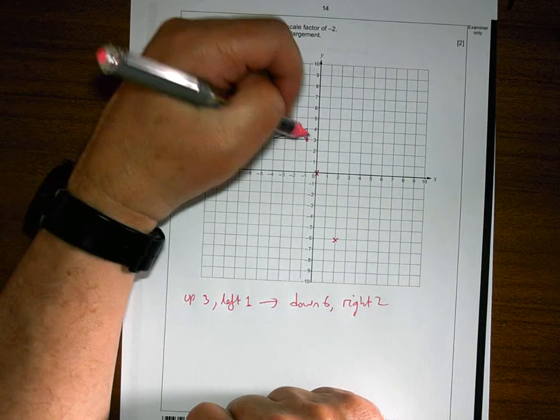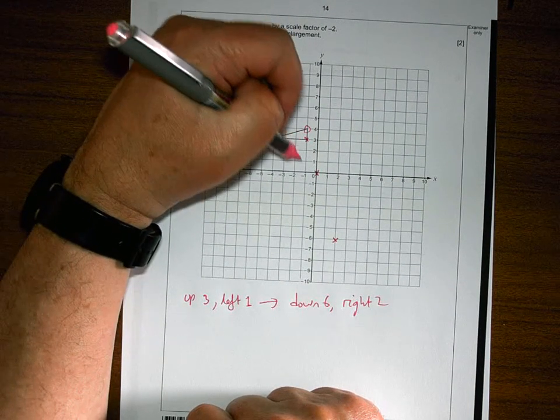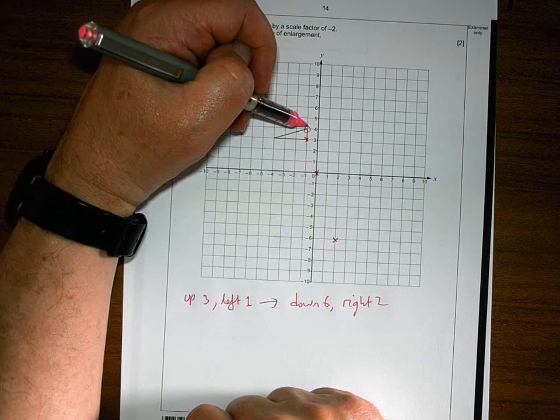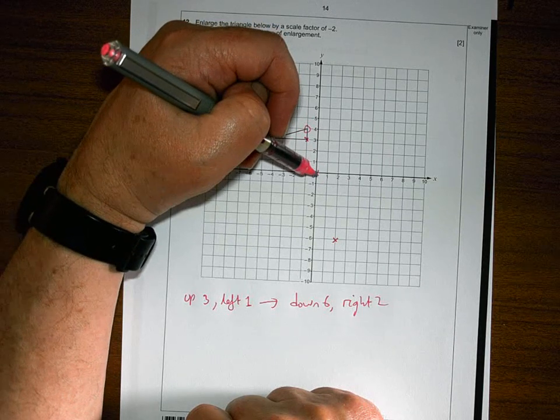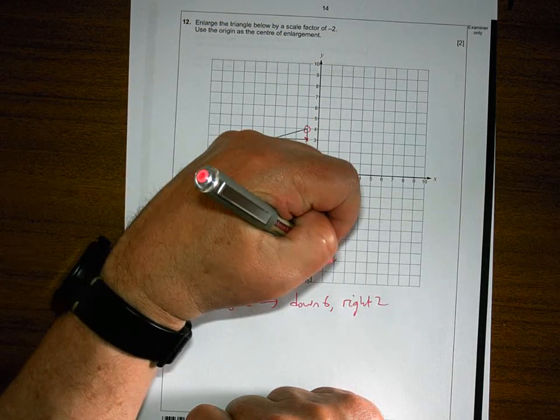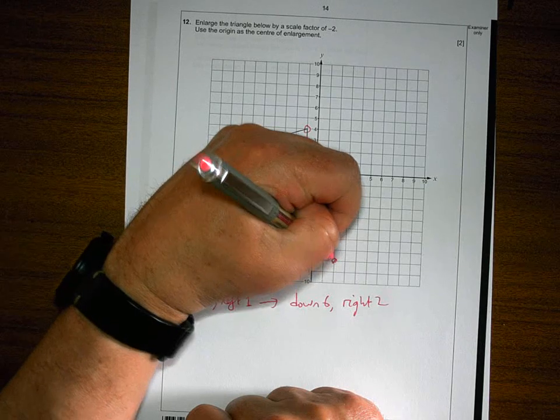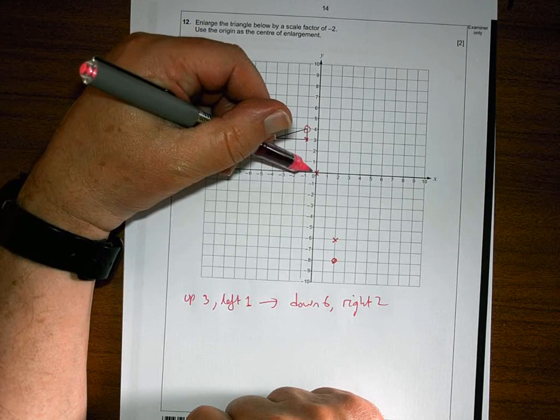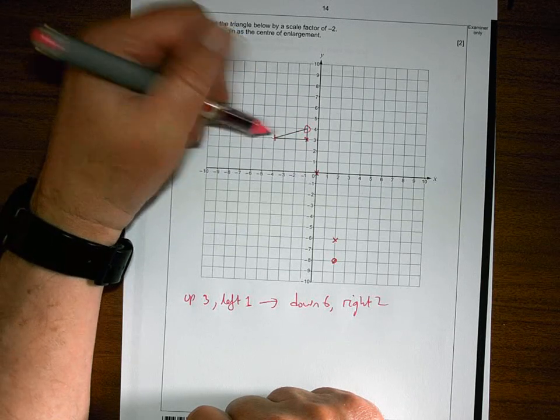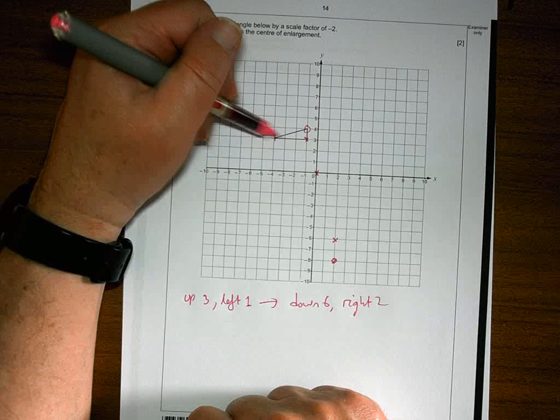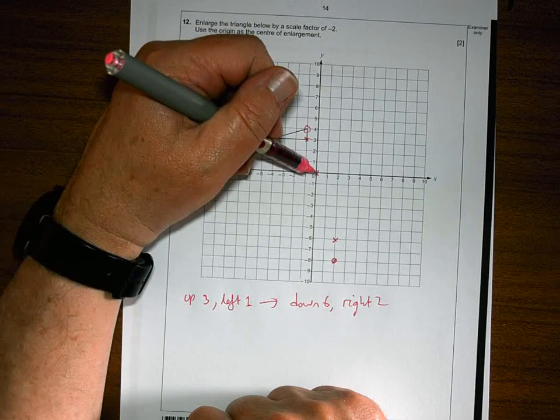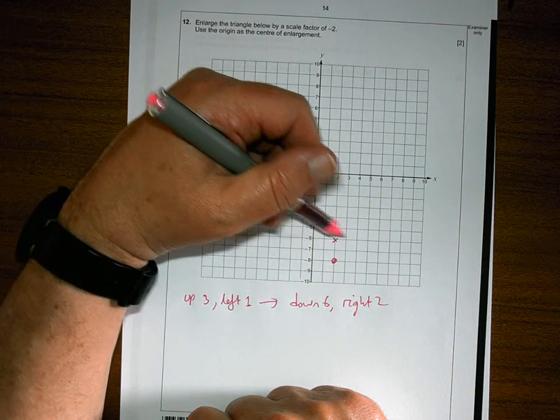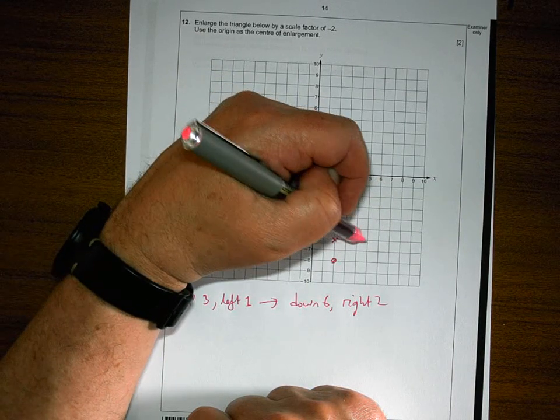This one would be up 4, left 1. That would become down 8, right 2. So that's my circle. And then my plus will be up 3, left 4. So up 3, left 4 will become down 6, right 8. 1, 2, 3, 4, 5, 6, 7, 8.